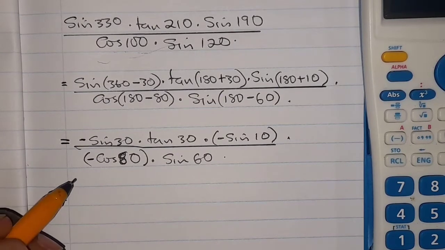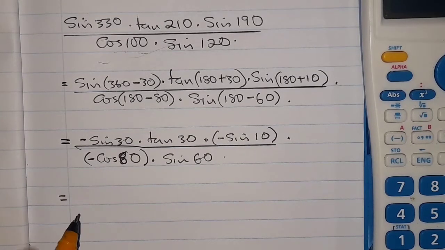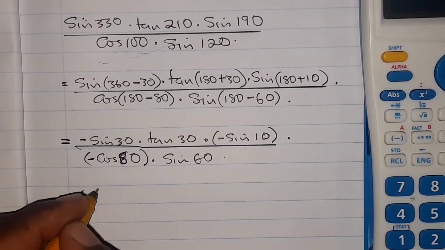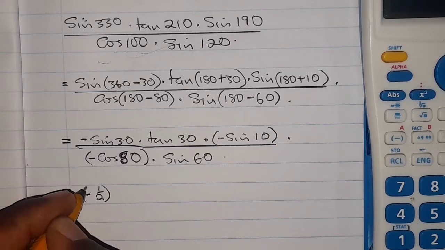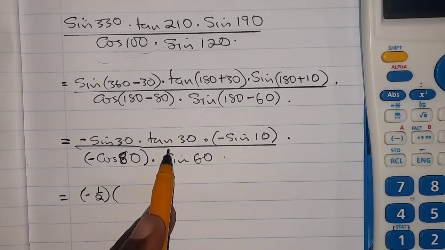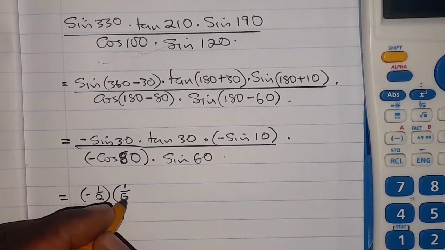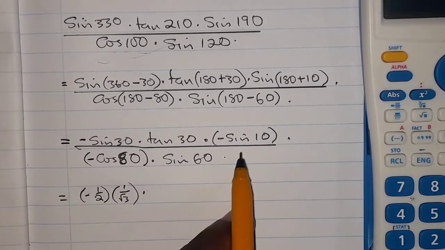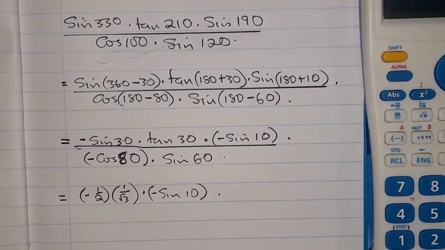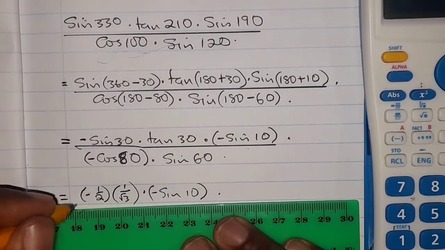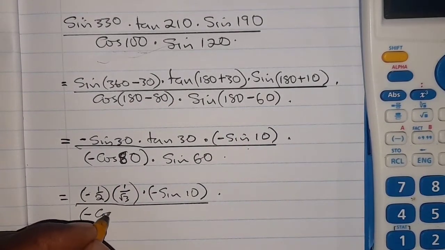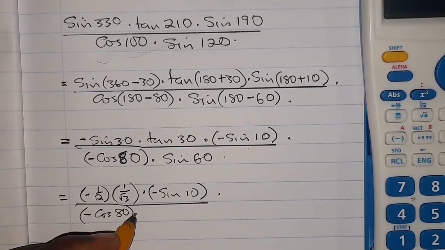These are special angles. You are supposed to know your special angles by heart. Sine 30 is equal to 1 over 2, and this is multiplied by tan 30, which is 1 over root 3, and then negative sine 10. This is not a special angle, so we can temporarily leave it as it is. Then we have cos 80 also, it's not a special angle, so we can temporarily leave it like that.